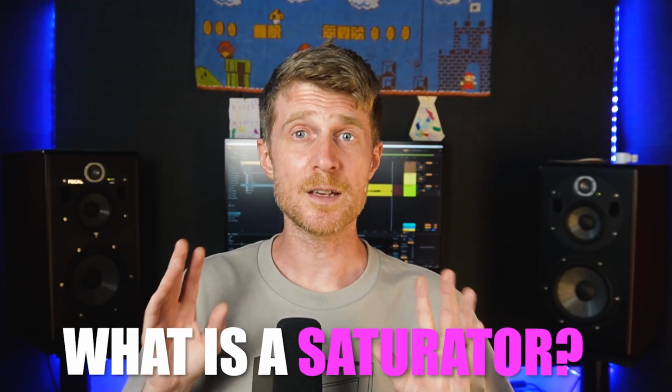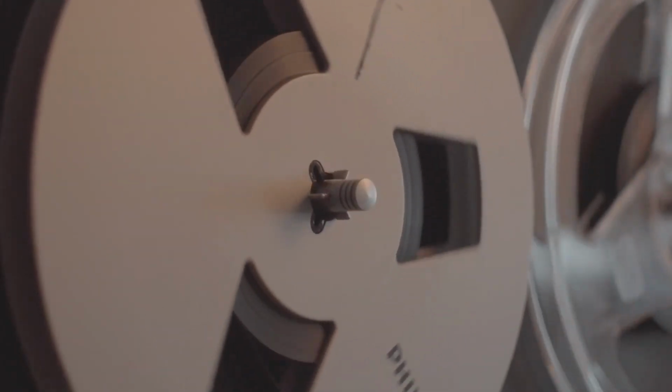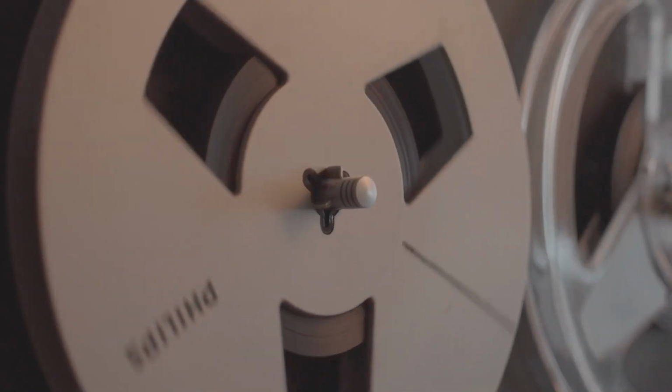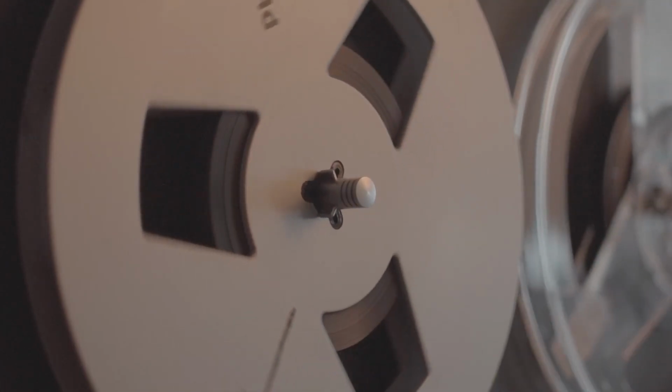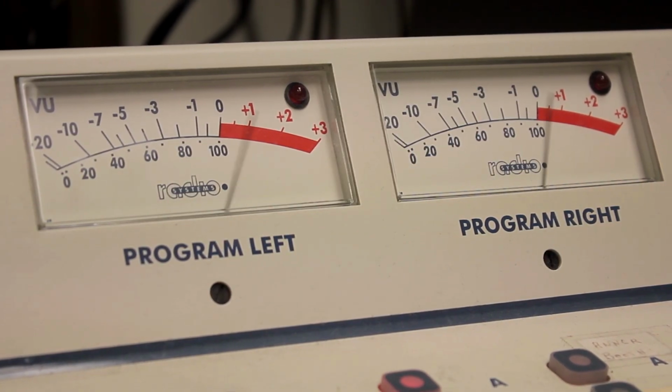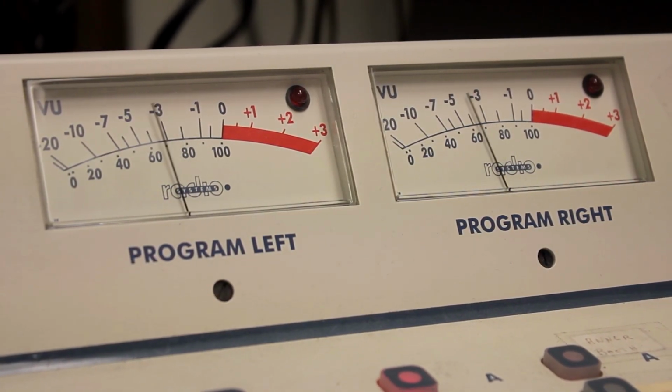So what is a saturator? Basically, a saturator is a tool for distorting your audio in various different ways. Saturation is what happens when you push a physical medium past its limits. So for example, in tape saturation, if you put in an audio that is a higher volume than what the tape can handle, it'll make it distort and compress, which thankfully is something that sounds pretty cool.